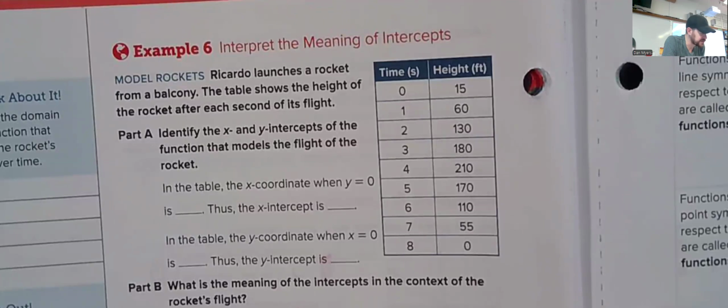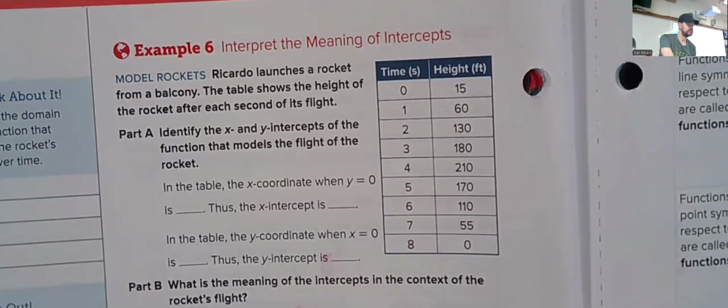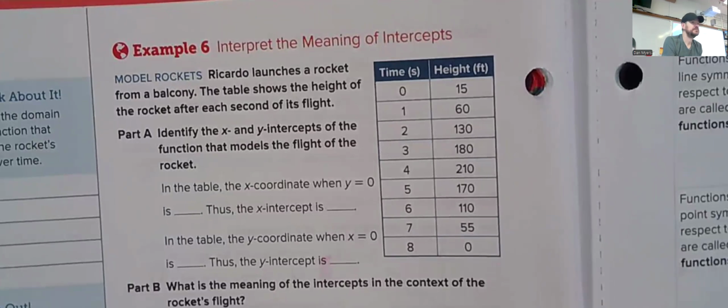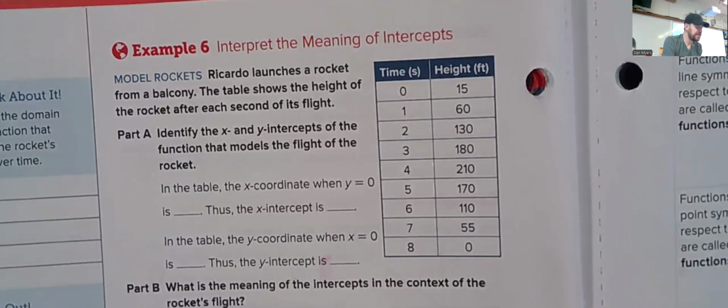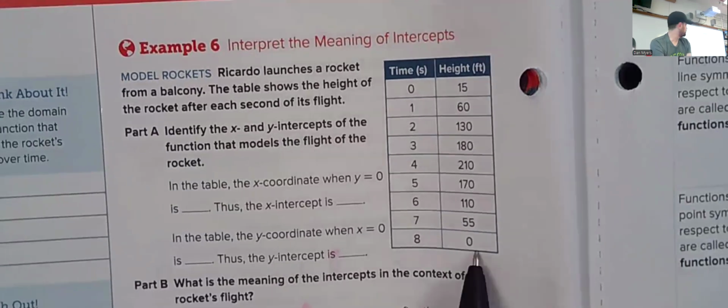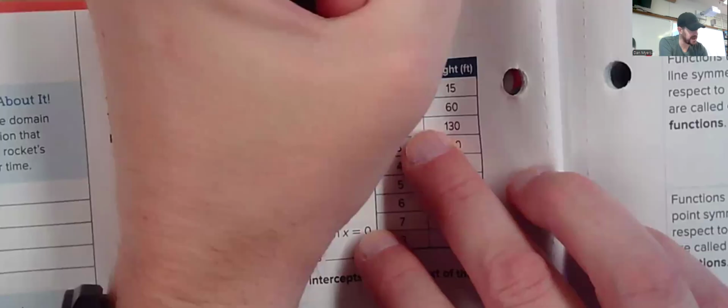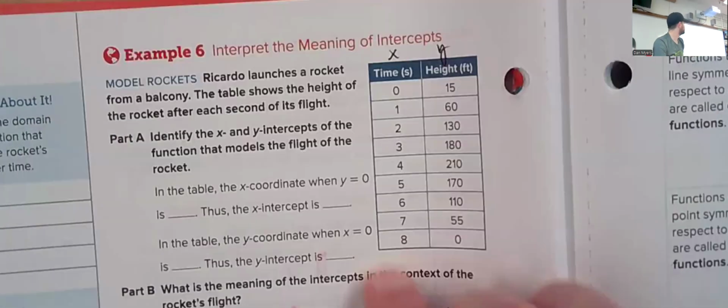in the table, we want the x coordinate when y equals 0. What's that? That would be the y coordinate when x equals 0, but we're looking for the x coordinate when y equals 0. So y equals 0 is here. So if you want to, you can say, all right, here's x, here's y.